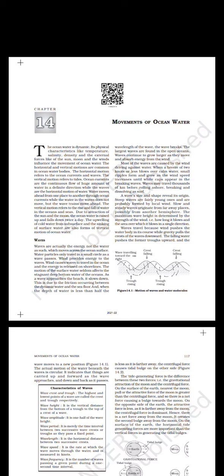As a wave approaches the beach, it slows down. This is due to the friction occurring between the dynamic water and the seafloor. And when the depth of water is less than half the wavelength, the wave breaks. The largest waves are found in the open oceans. Waves continue to grow larger as they move and absorb energy from the wind.